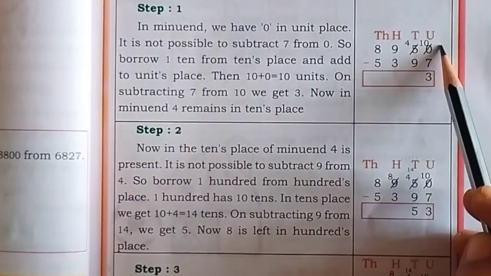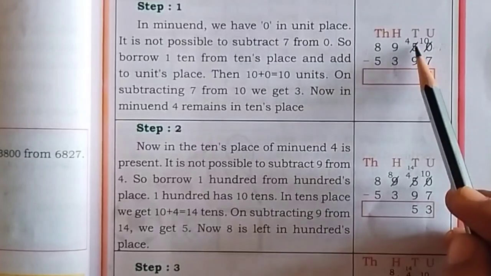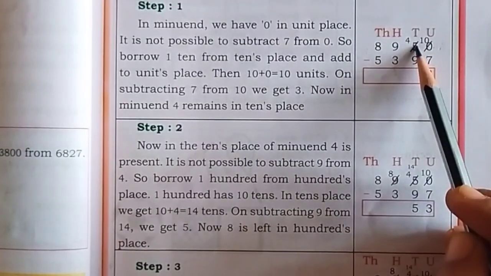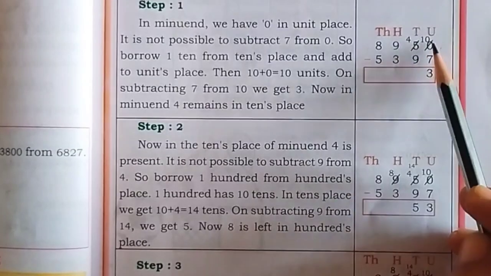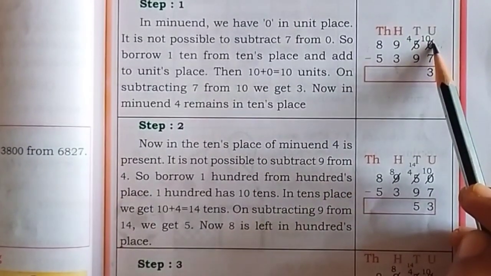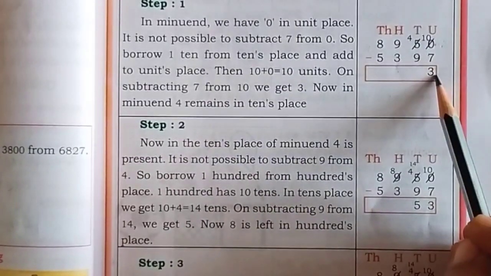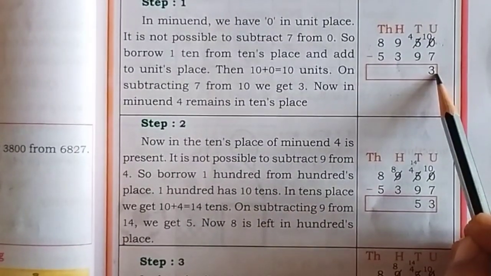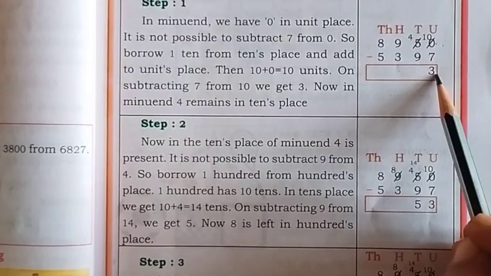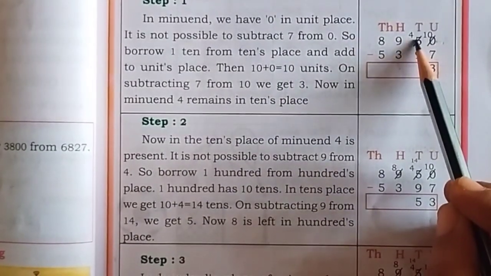So borrow 1 ten from the tens place. So we are borrowing 1 ten from the tens place, added to unit place. Then 10 plus 0 is equal to 10 units. On subtracting 7 from 10 we get 3. Now in minuend 4 remains in the tens place.